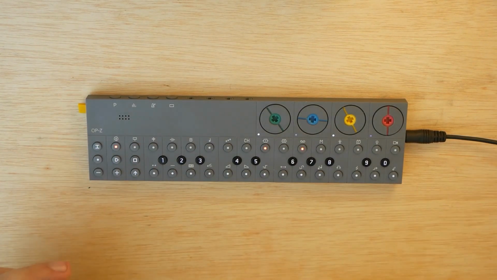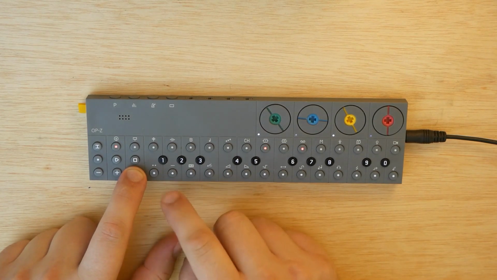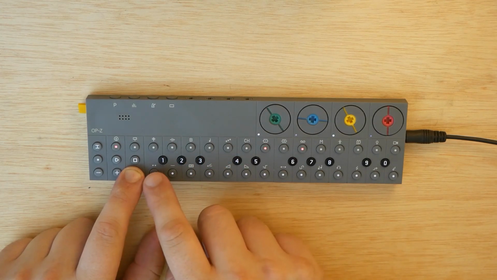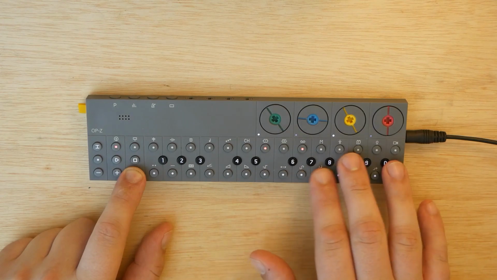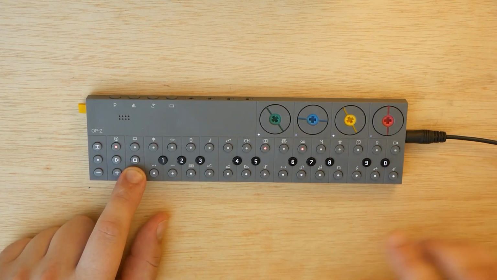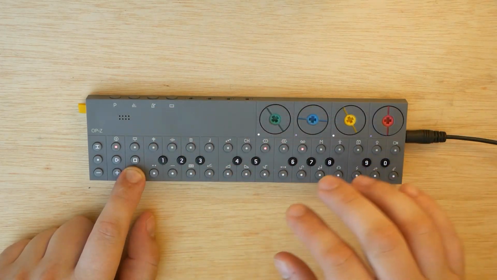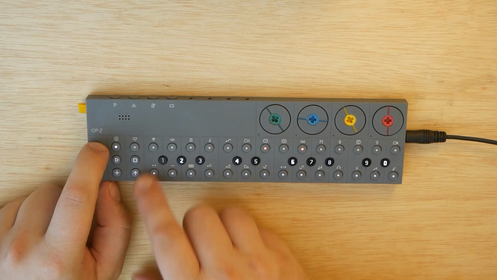So now to access punch-in effects from here, we need to hold the shift key. And now that we're holding the shift key, we can access all of the punch-in effects. 1, 2, 3, 4, 5, 6, 7, 8, 9, 10, 11, 12, and then again. Only this time, the first octave here only affects the track that we are on. So in this case, it will only affect the kick drum track, not the snare or the hi-hat track.